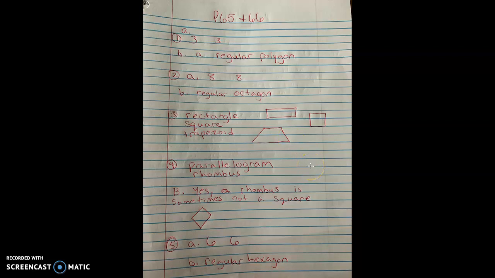Question number 4. When you fill in the words, you should have parallelogram in the top box, then rhombus. Because if I read going down, or I like to start at the bottom and read going up. A square is always a rhombus because opposite sides are equal, opposite angles are equal. A rhombus is always a parallelogram because on a rhombus, opposite sides are parallel. And then a parallelogram is always a quadrilateral because for there to be opposite sides that are parallel, obviously it must have 4 sides.